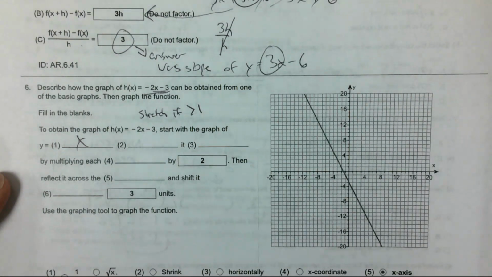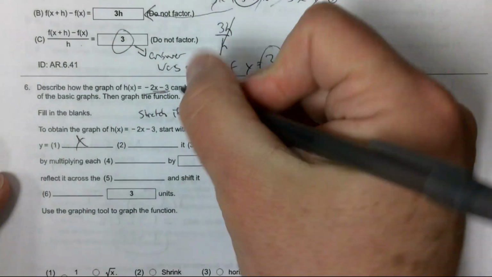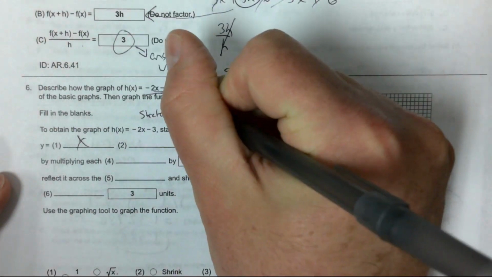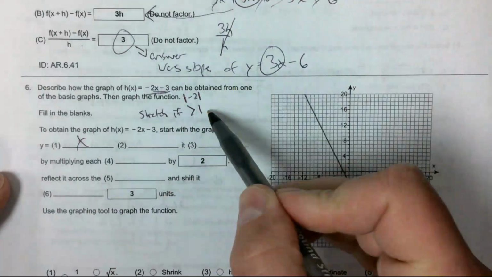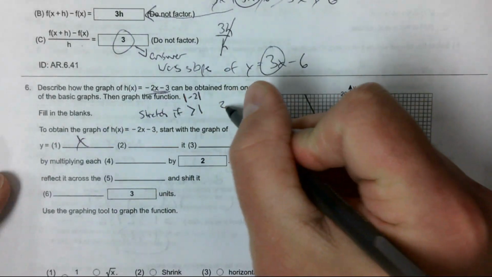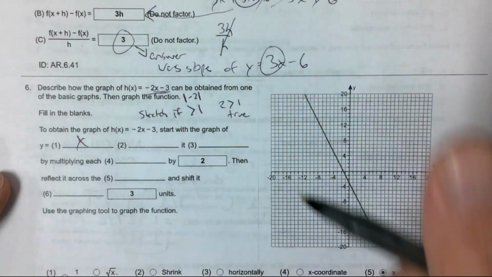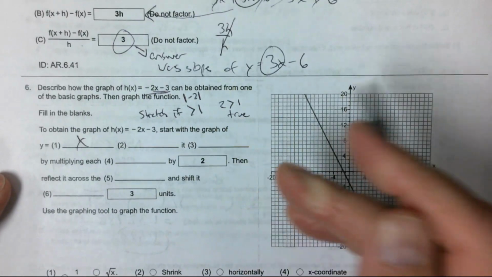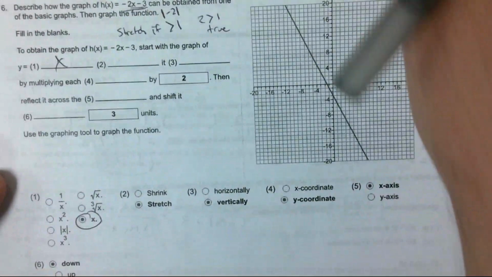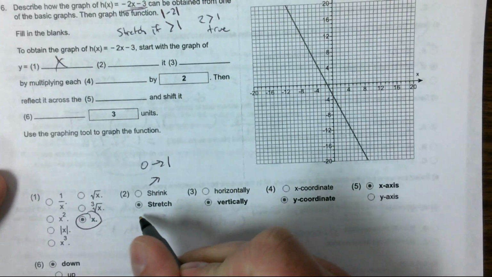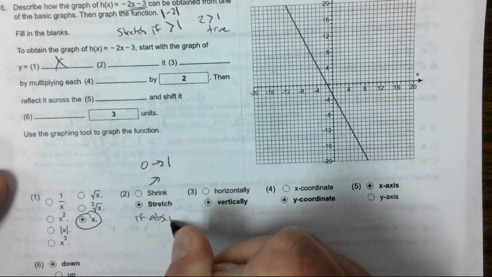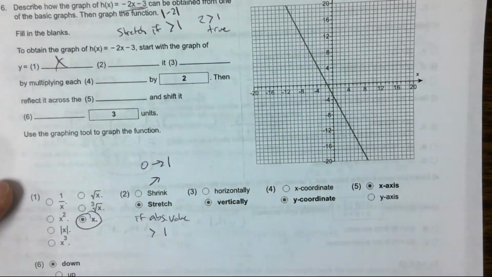The negative sign, you know what, I'm going to put absolute value. If the absolute value of negative 2 is greater than 1, because 2 greater than 1 is true. In other words, you would put shrink if it's between 0 and 1. But it's stretch if the absolute value is greater than 1. So that's going to be a stretch. So in other words, it's steeper.